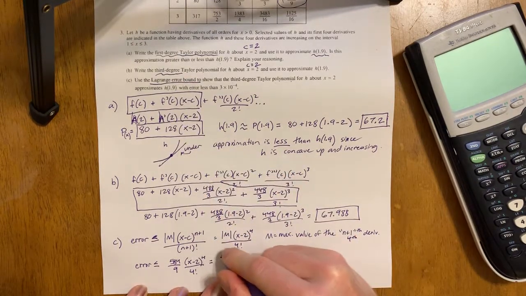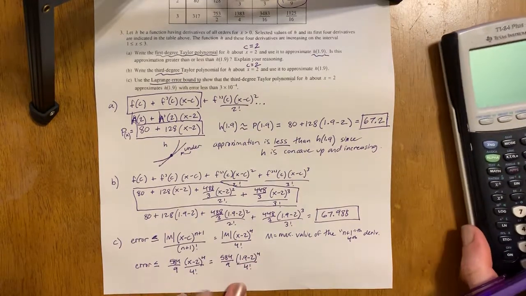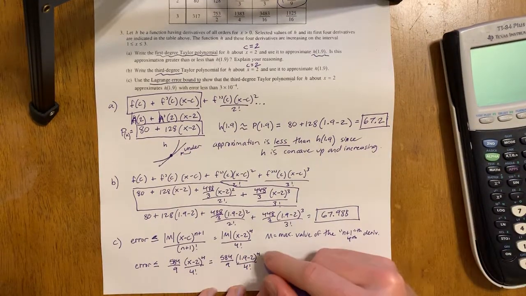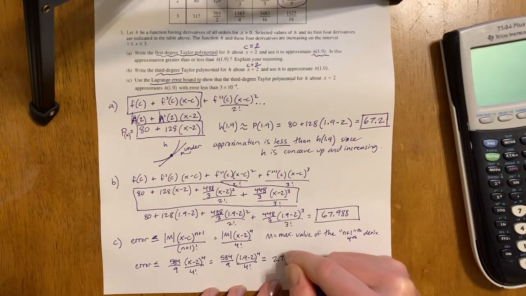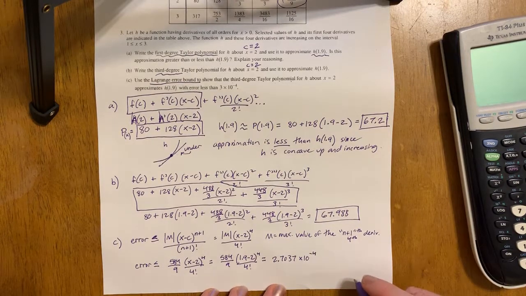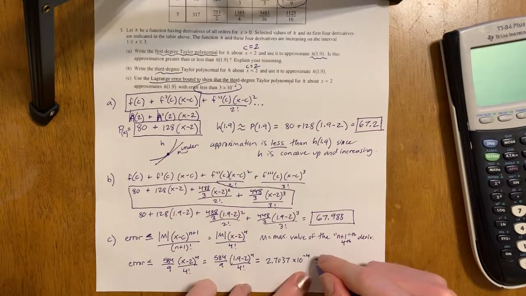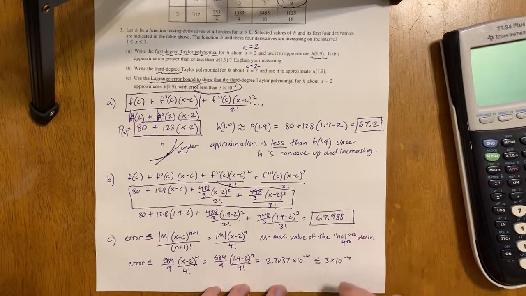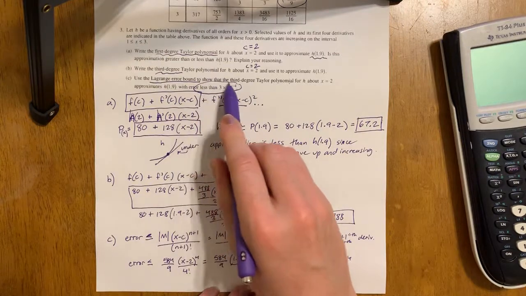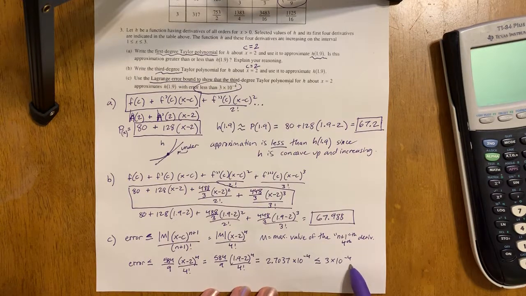So I'm going to plug that in: 584 over 9 times 1.9 minus 2 to the fourth over 4 factorial. And if I put that in my calculator, this number ends up being 2.7037 times 10 to the negative fourth. And guess what? That is less than 3 times 10 to the negative fourth. So therefore, all this work we did showed that our polynomial had error that was less than 3 times 10 to the negative fourth.